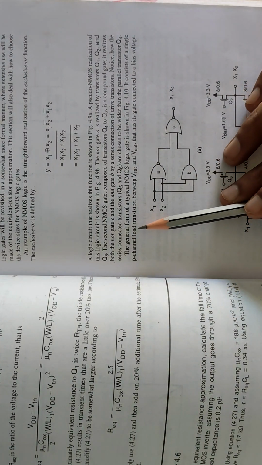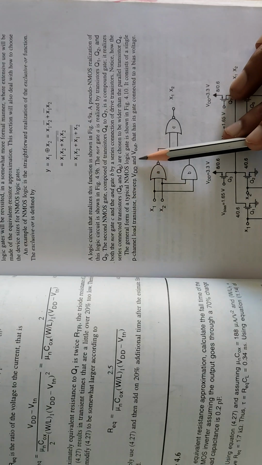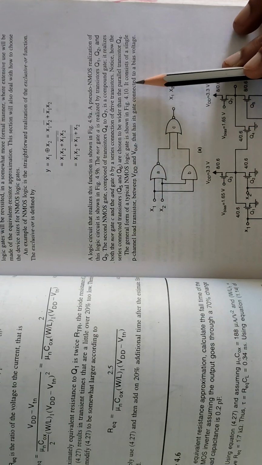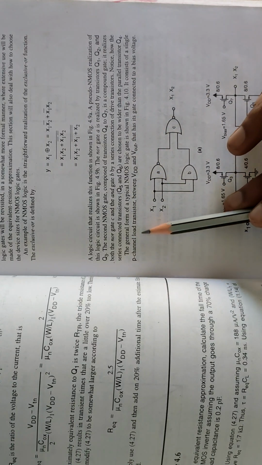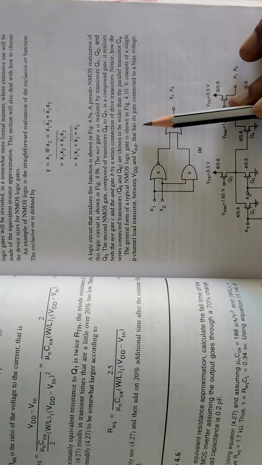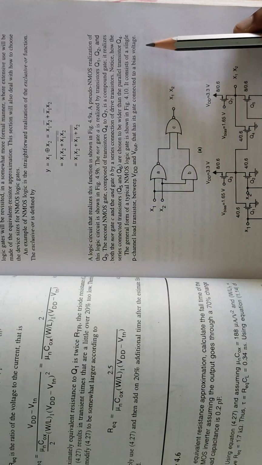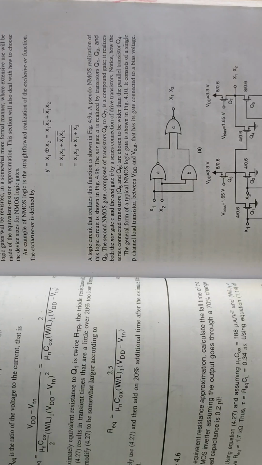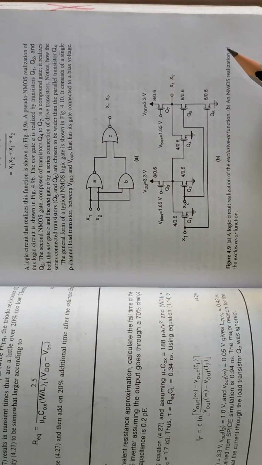The general form of a typical NMOS logic gate is shown in figure. It consists of a single p-channel load transistor between VDD and Vout and has its gate connected to a bias voltage. Figure A, a logic circuit realization of the exclusive OR function. B, an NMOS realization of the exclusive OR function.